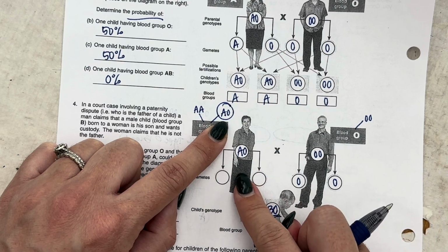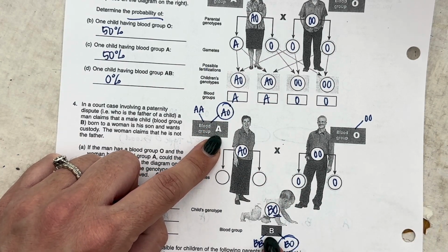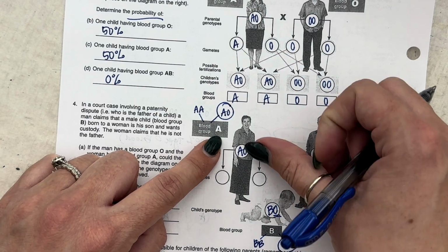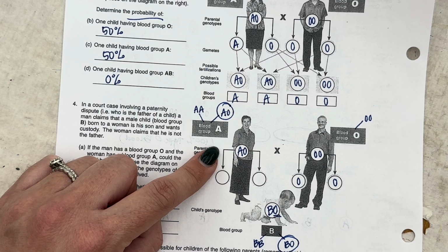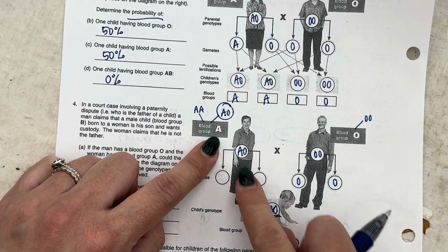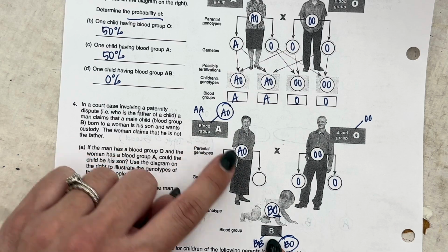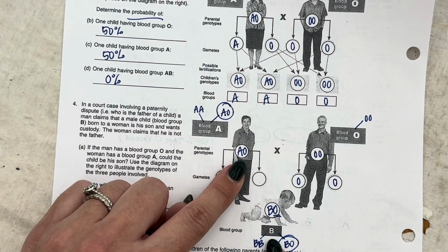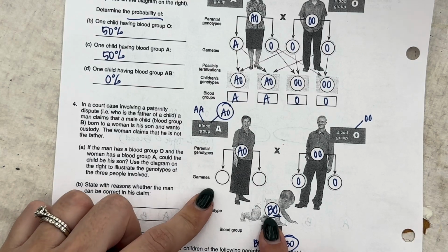Because for a mom of type A blood to have a baby with type B blood, she would have to donate the O allele to the baby, right? If the baby is type B, that means that O allele had to come from her, and the B had to come from the biological father.